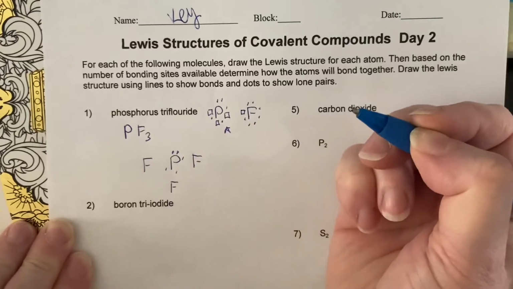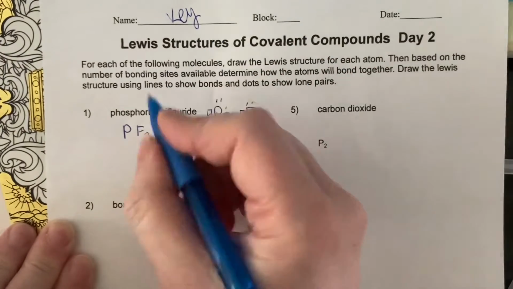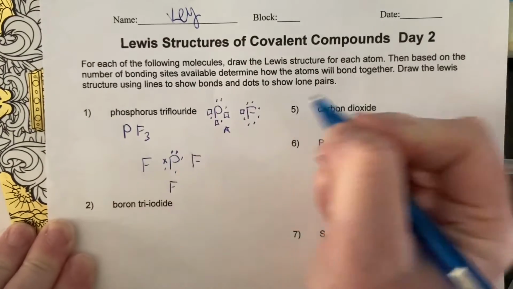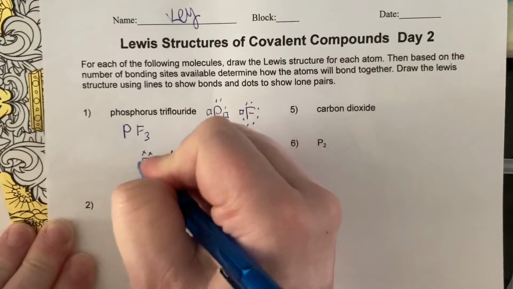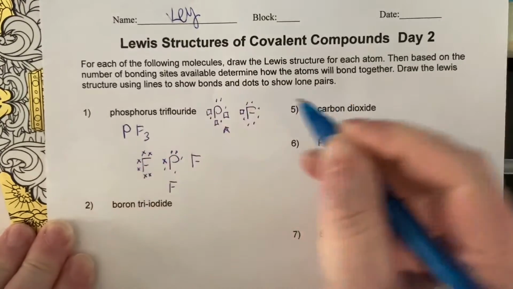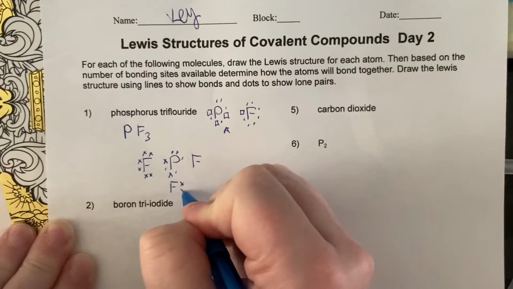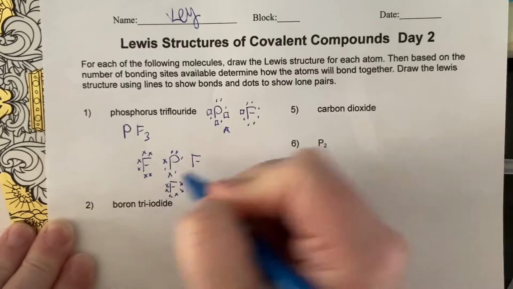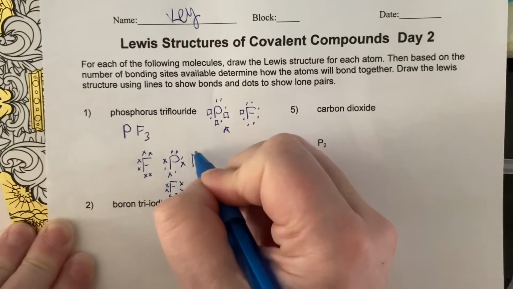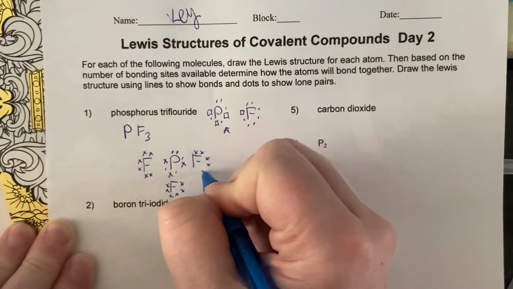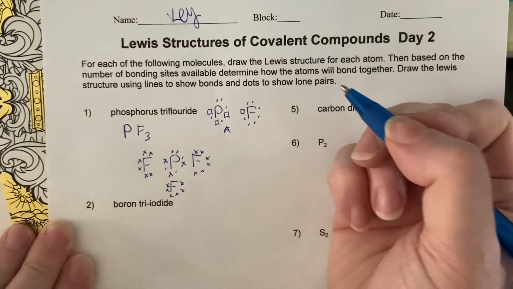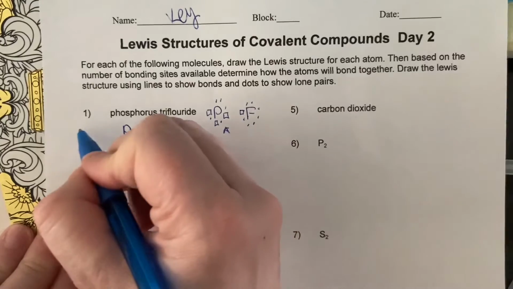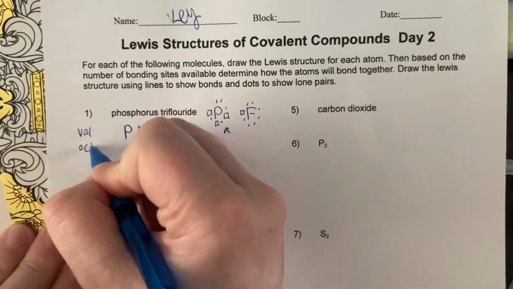And fluorine is going to take up 1 gap and then fill in the other 6 valence electrons around. 1 gap, fill in the other 6 valence electrons around. 1 gap, other 6 electrons. Okay, and then we are going to check valence and octet.